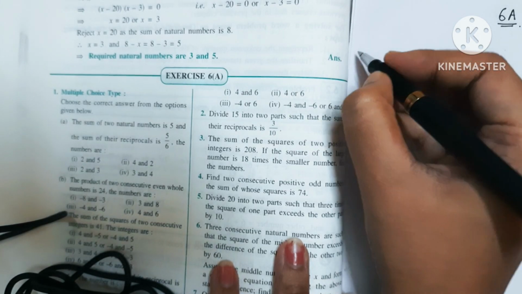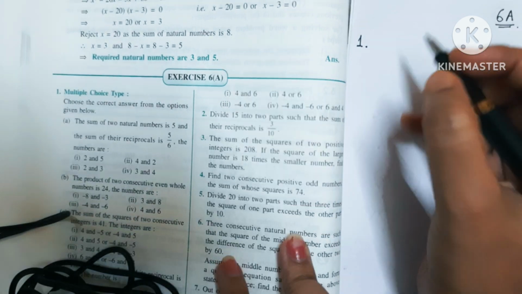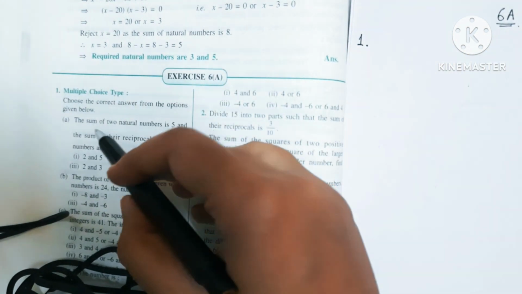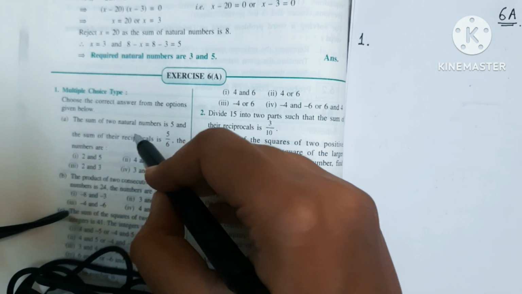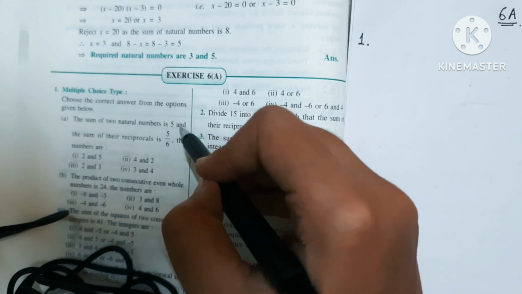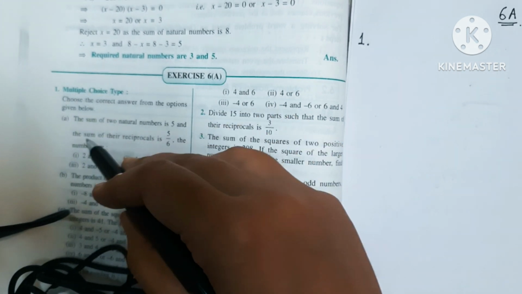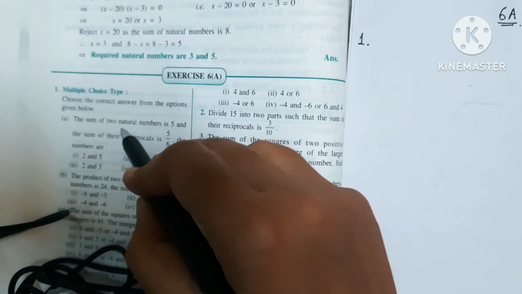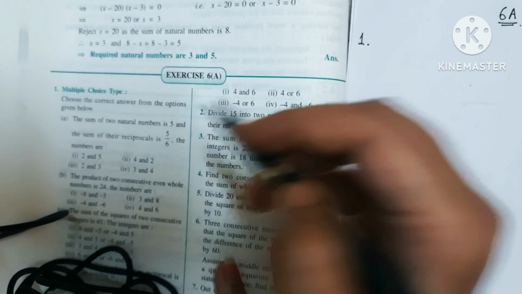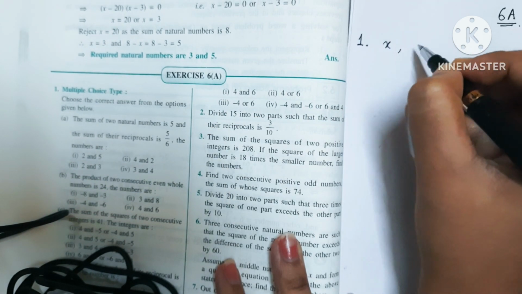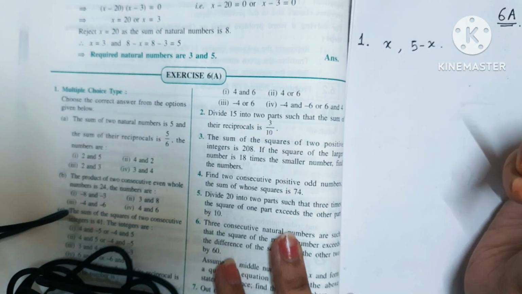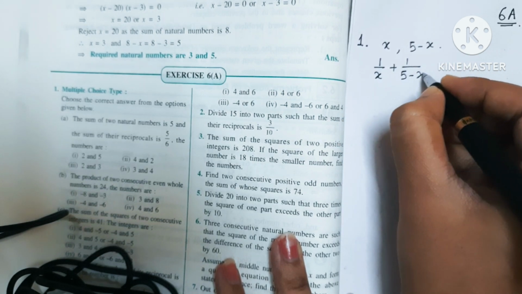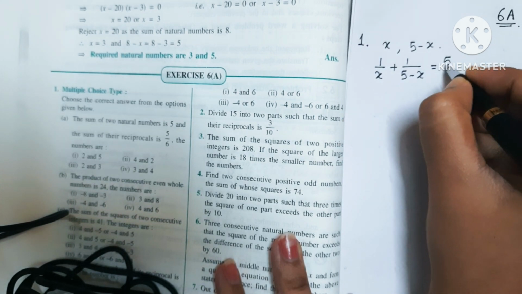Question number 1. Sum of two natural numbers is 5 and the sum of their reciprocals is 5 by 6. Now, the sum of two natural numbers is 5. That means if one number is x, the other number will be 5 minus x, and the sum of the reciprocals means 1 by x plus 1 by 5 minus x equal to 5 by 6.